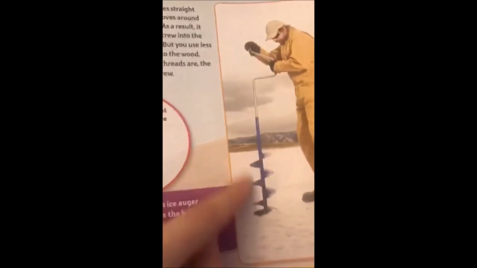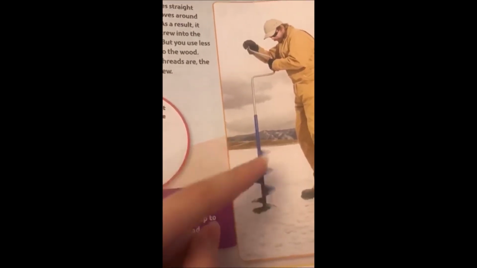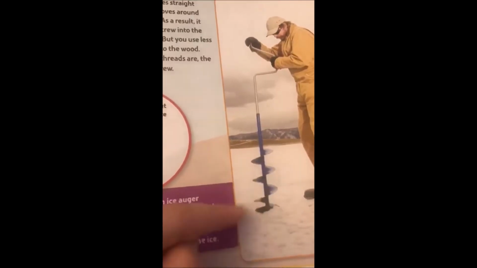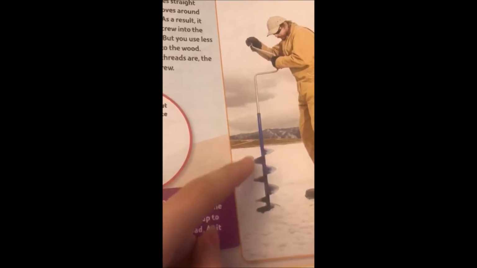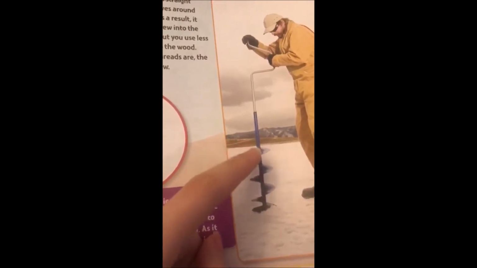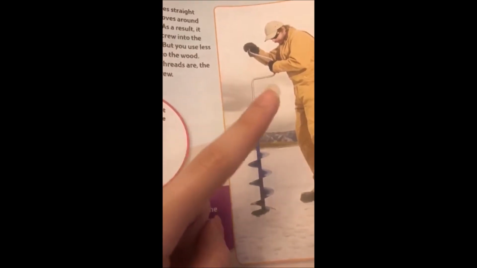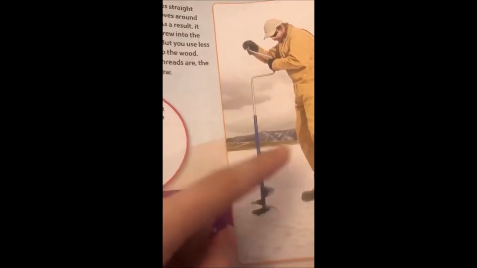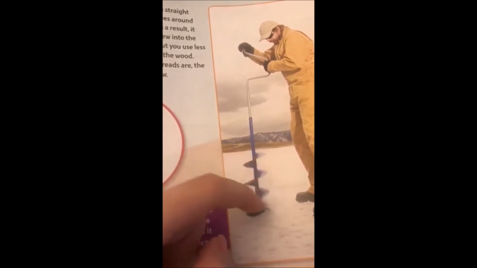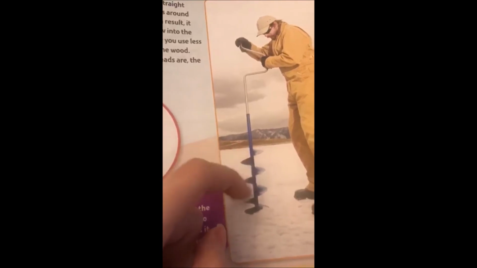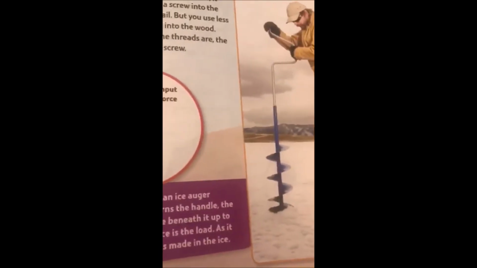So basically, as I was saying, those inclined surfaces or planes that are wrapped over here are going to help make the work easier. So he's only turning the auger up over there, and then they do their work. The machine does its work on its own because of those, we're going to say, smart little inventions over here. So that's it. We have an input.